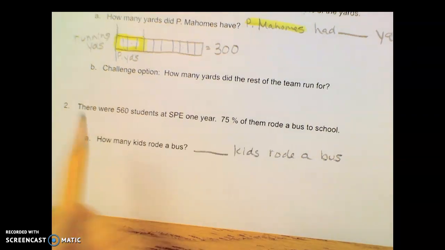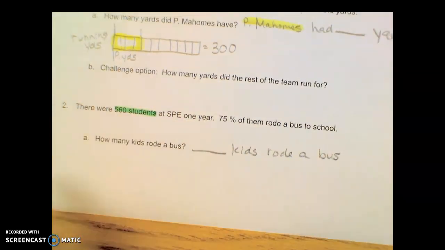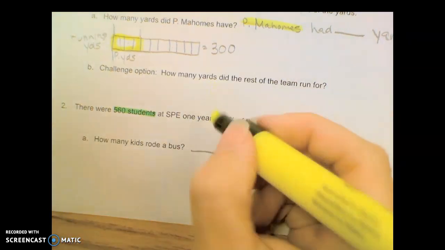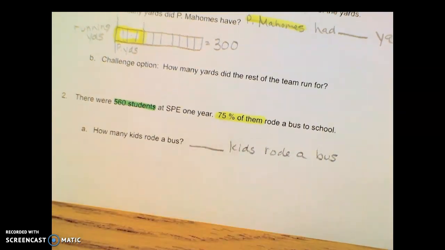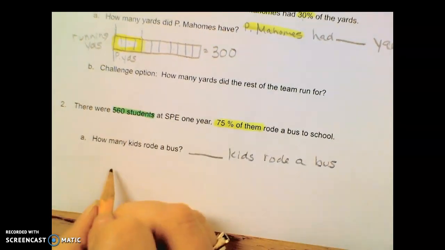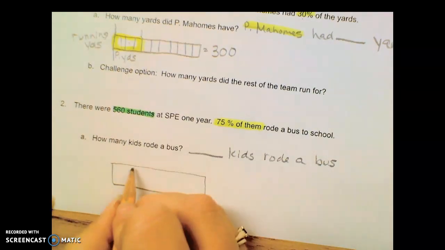So how can I draw this? What do I know? 560 students at SPE one year. Is that our part or our whole? 560 is the whole amount of students. What am I looking for? I'm looking for 75% of them. Is that a part or a whole? That's a part. So when I draw my model, which one would be best to show 75%? That would be our fourths model, because 75% is 3/4.